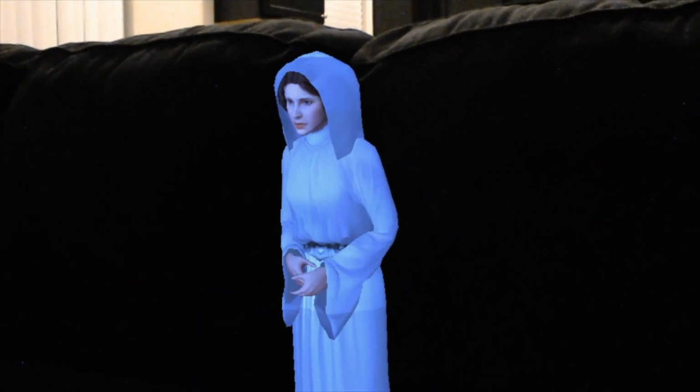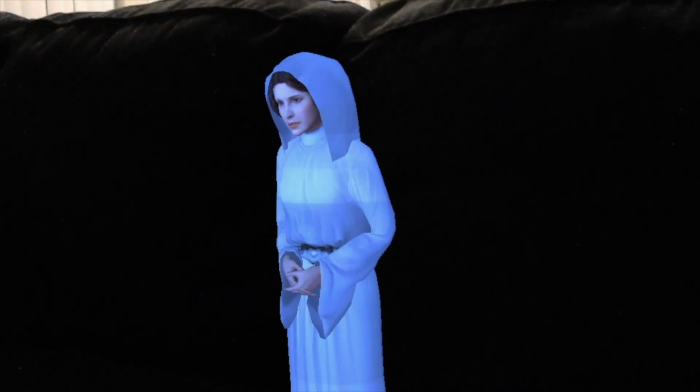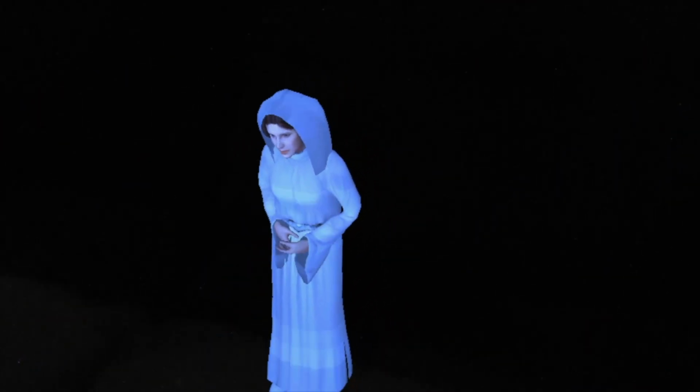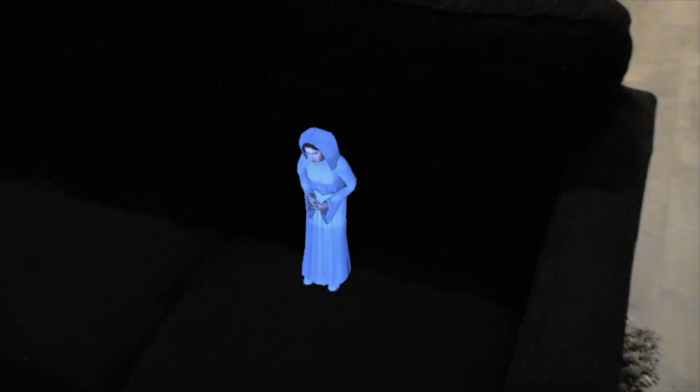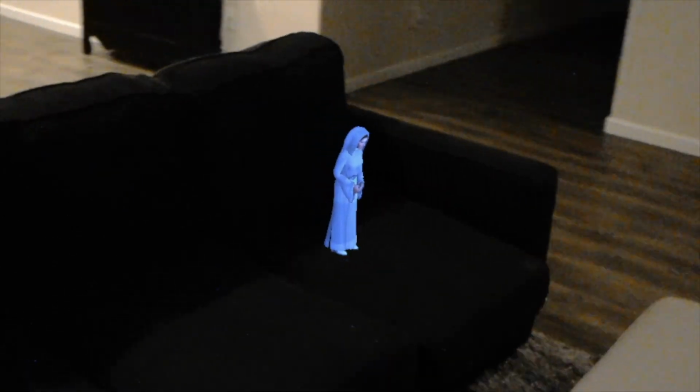I have placed information vital to the survival of the rebellion into the memory systems of this R2 unit. My father will know how to retrieve it. You must see this droid safely delivered to him on Alderaan. This is our most desperate hour. Help me, Obi-Wan Kenobi. You're my only hope.